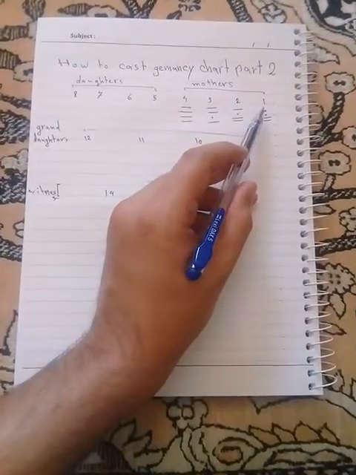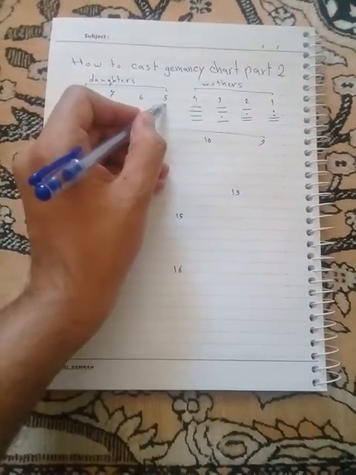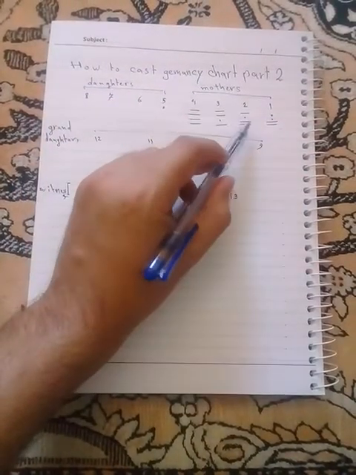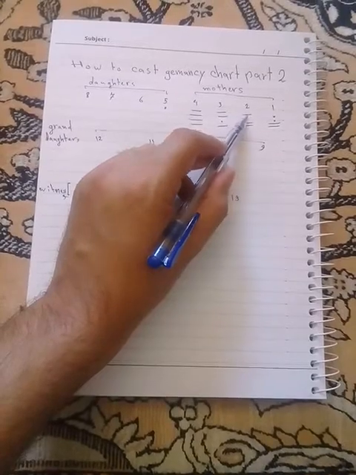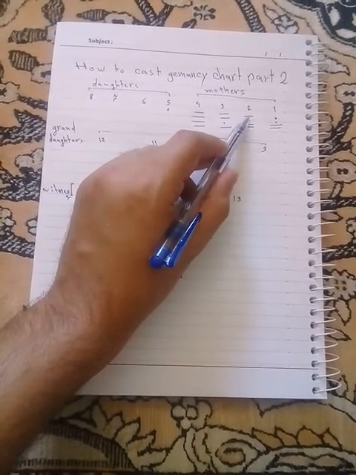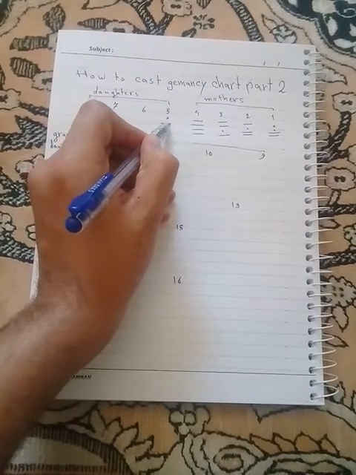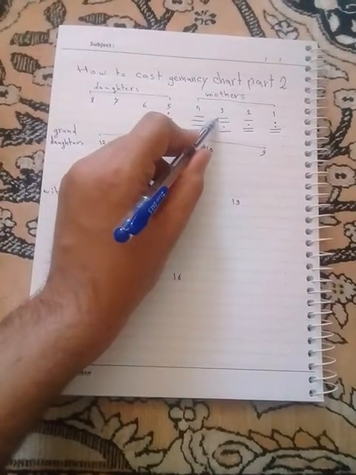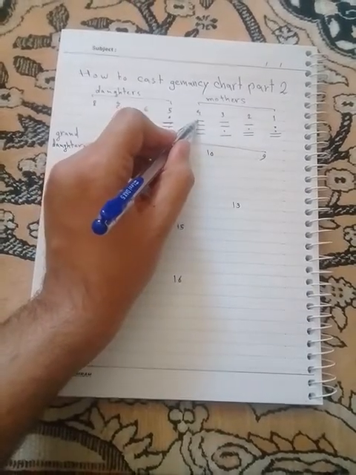The first figure in the mothers, the fire line is a dot, so we write a dot here. The second figure, the fire line is 2 dots, or a short line or strike, whatever you want to call it. We put it like this. The third figure, a strike.